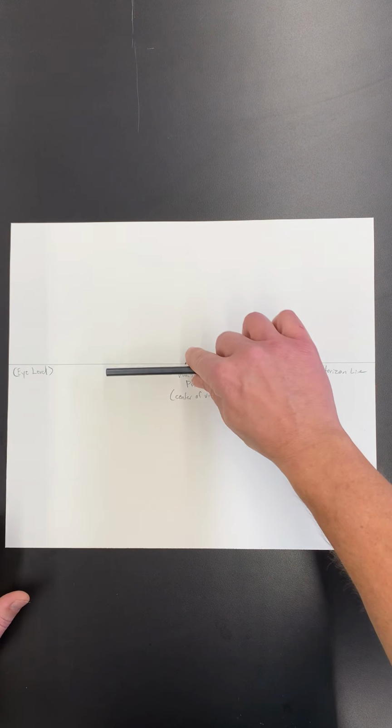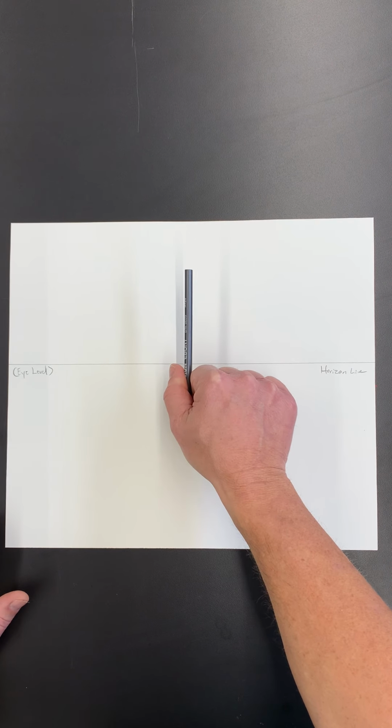This dot will always stay on that line because we can't separate our eye level from the middle of our vision. They're both the same place. So this line can go up and down on the paper. This dot can go back and forth, but they will always intersect.